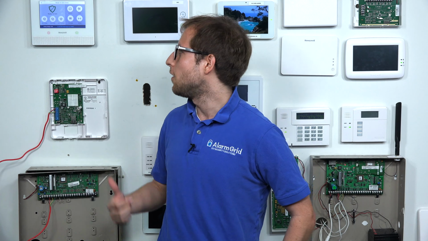So when you're programming sensors to your system, you want to make sure you choose the correct response types, or else the system's not going to give you the response that you want. So make sure you program the correct response types. And when you do this, you're going to have different response types available based on the device type that you choose. So I'm going to go into programming here on our Lyric system, and I'm going to enroll a sensor, and I'm going to show you some of the various response types.